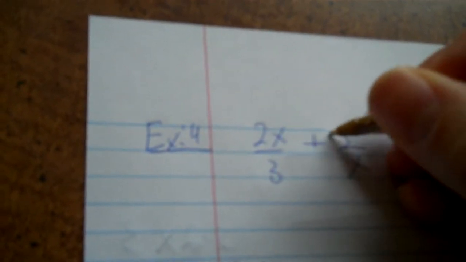Okay, example 4. 2x over 3 minus 5 over x. Make that plus negative 5, because I don't like dealing with minuses. I like pluses. Okay, so we need common denominators, so align your fractions.